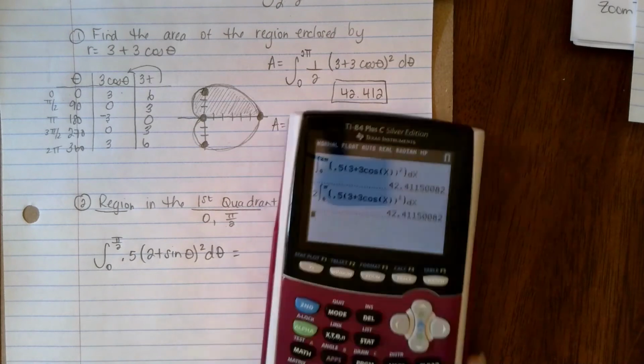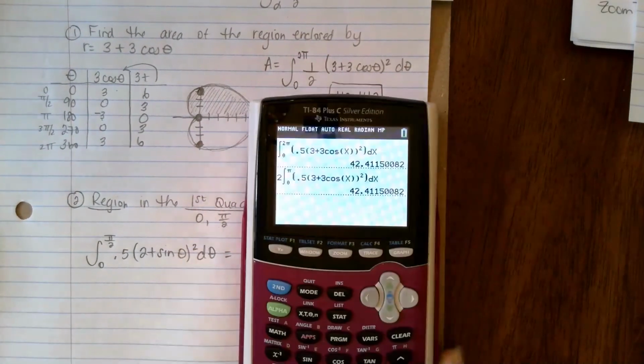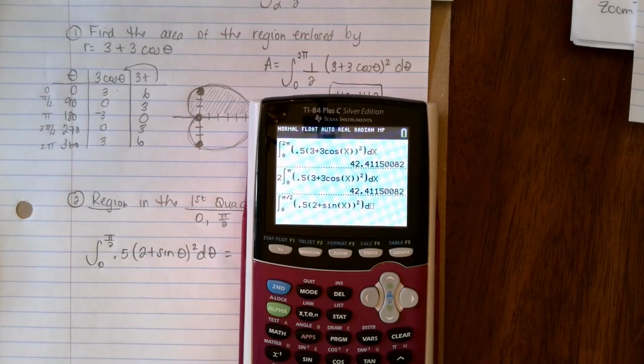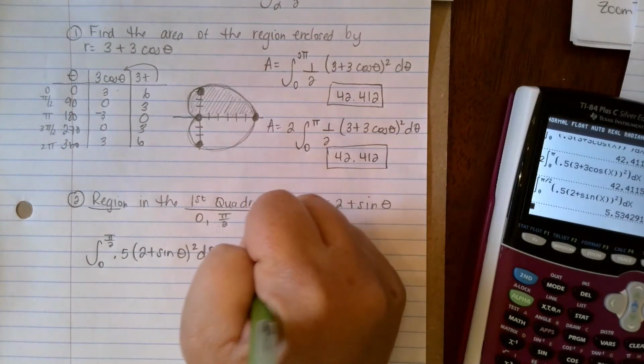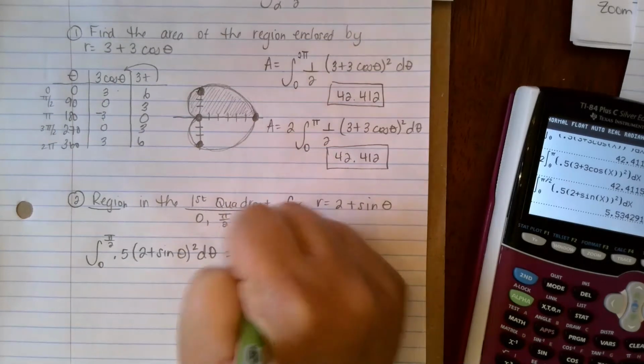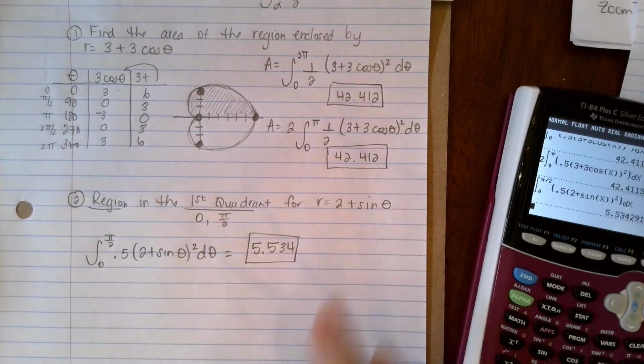So if we put that in our calculator, we have math 9. From 0 to pi over 2, you got 0.5 times 2 plus sine theta. Don't forget to do the parentheses twice before you put in that squared. And then you have your dx, and that equals 5.534. Okay, so that one's a nice, easy one. They basically gave you the alpha and the beta that you would need. All right, let's look at number 3.